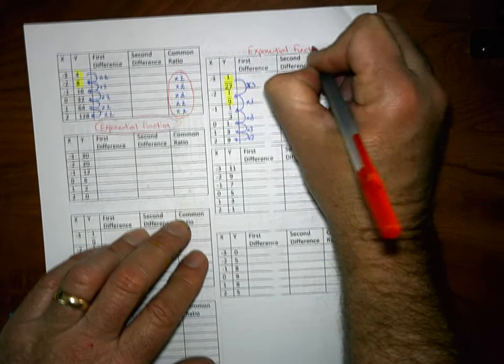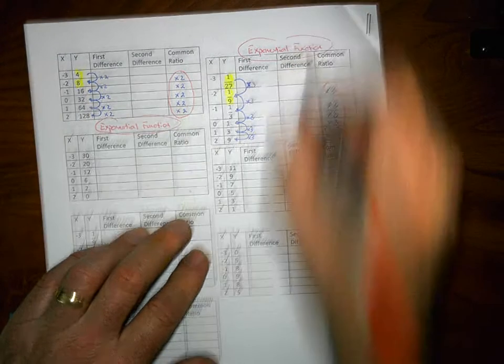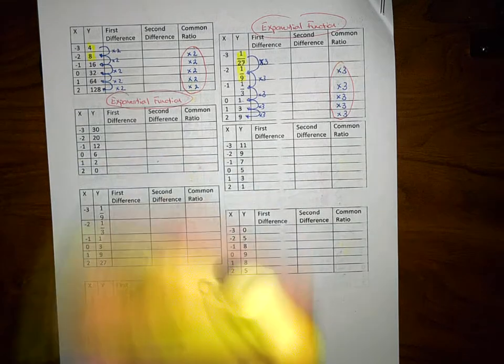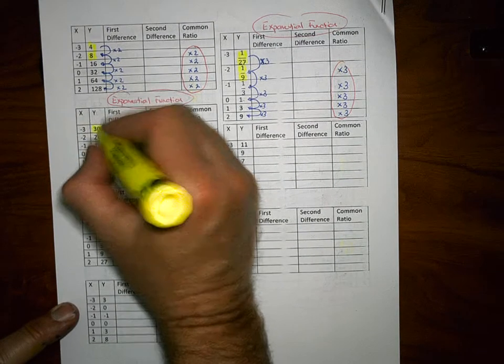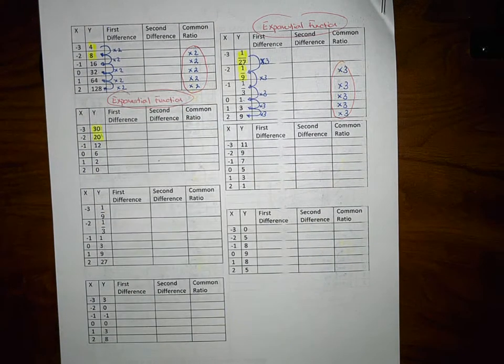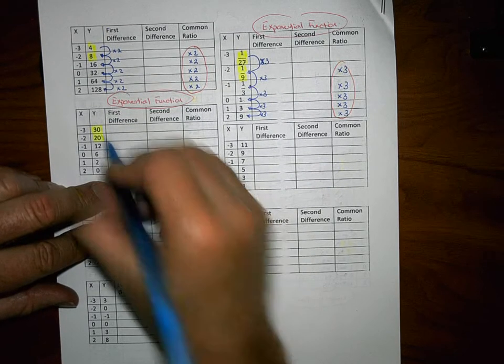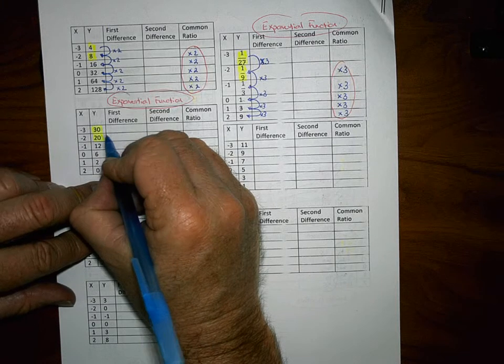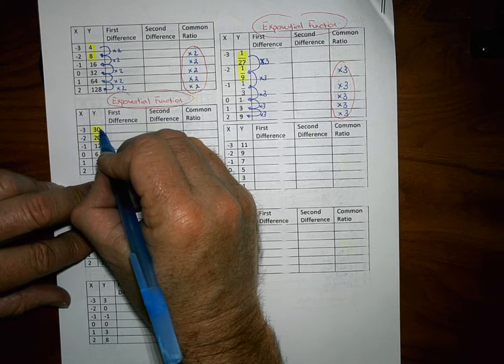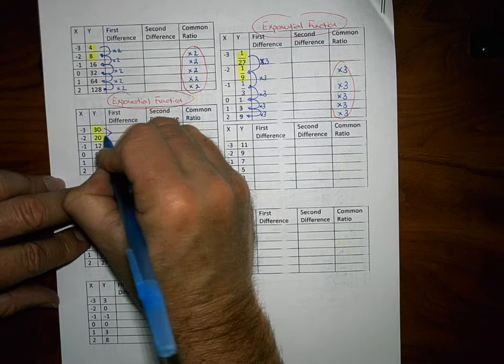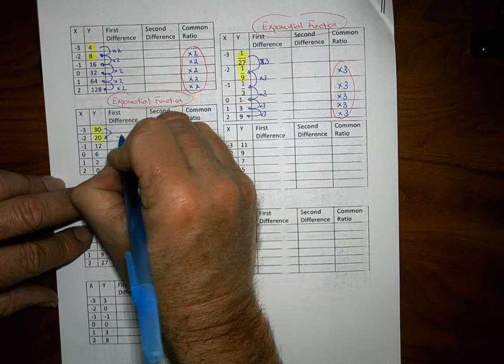Moving on to the next table here. Let's look at the pattern. Let's try to find a pattern. So I look at my first y value, which is 30, and you can see that it's decreasing down to 20. Well, what's a way to decrease? Well, we could either be dividing or we could be subtracting, okay? Division is not clear. There's nothing that I can think of right away that I'm dividing the 30 by to turn it into 20. So let's think subtraction. So it's decreasing by how much? Well, we're decreasing by 10.